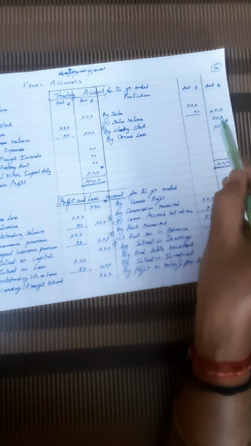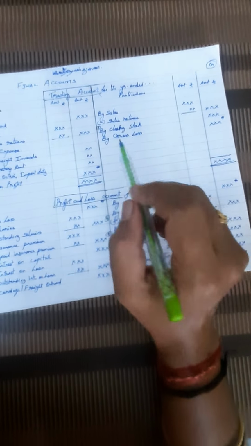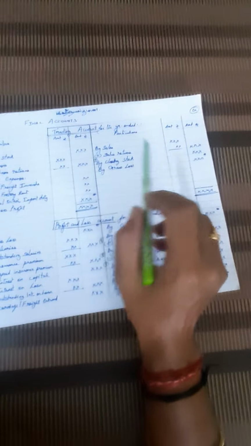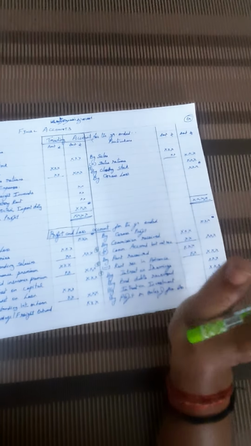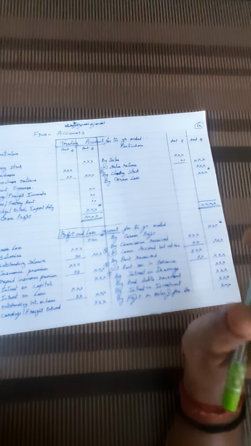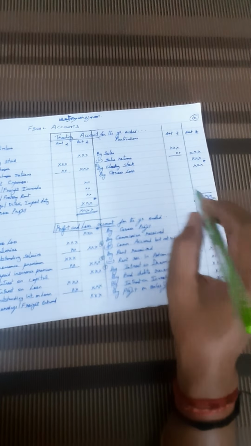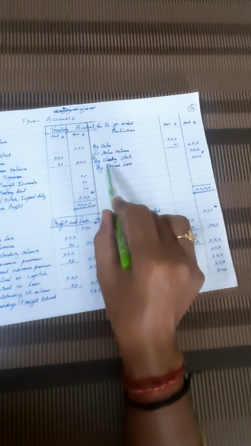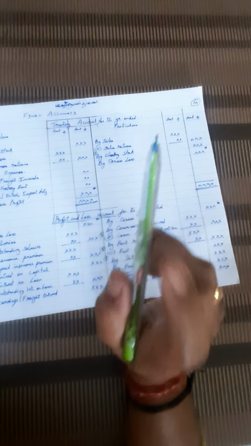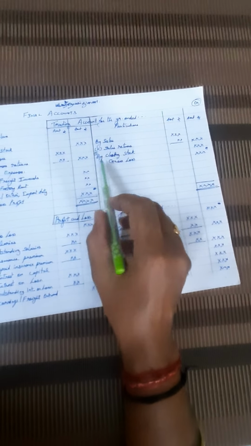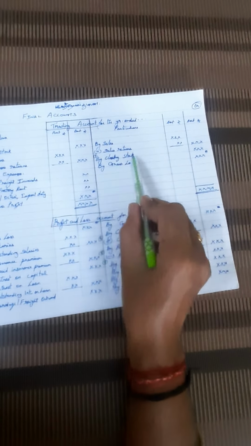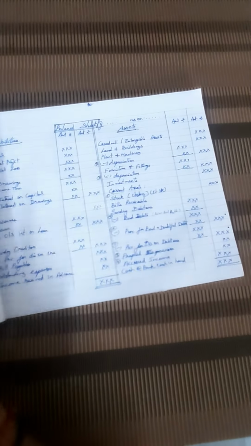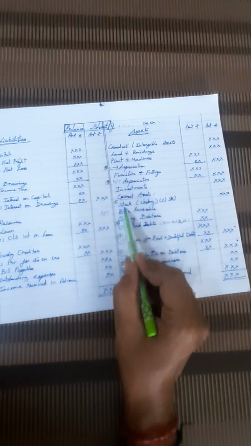Then by closing stock. This is the first adjustment which we are going to see. The first adjustment which would have been given is closing stock. Every sum will have this. Even in 11th standard, if the lesson is without adjustment, without closing stock, we can't do this trading P&L. So every sum will have this closing stock. It will have a twofold effect. One is in the trading account, credit side, we will post it. Simultaneously, immediately you will go to the balance sheet and post it.